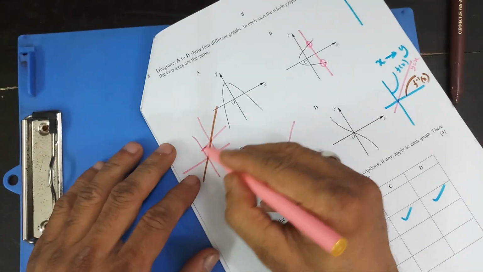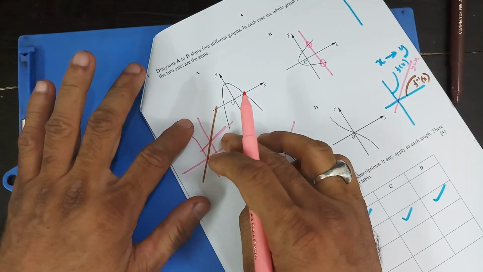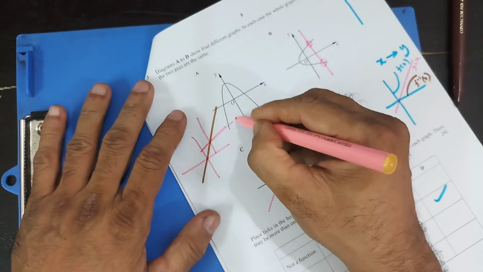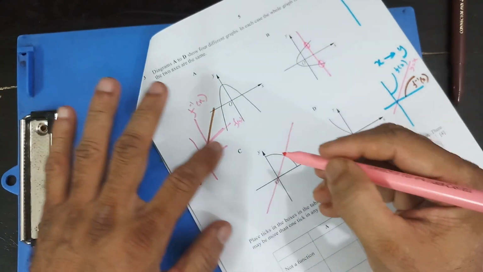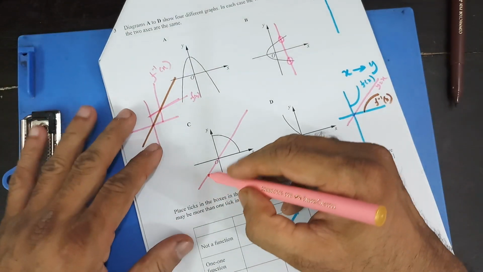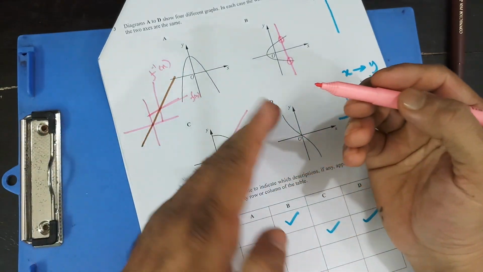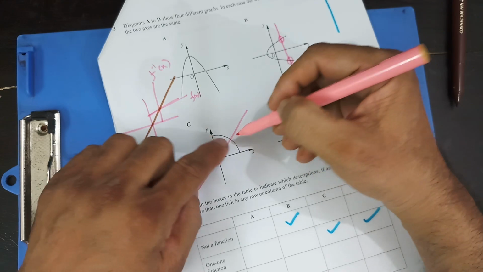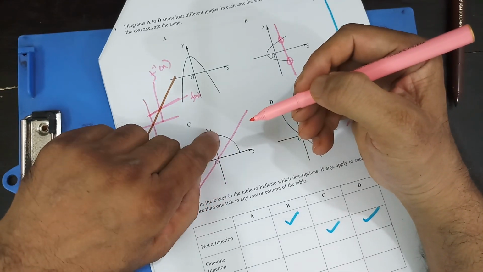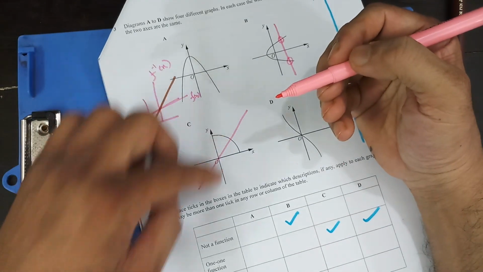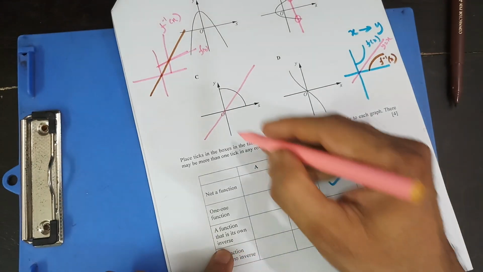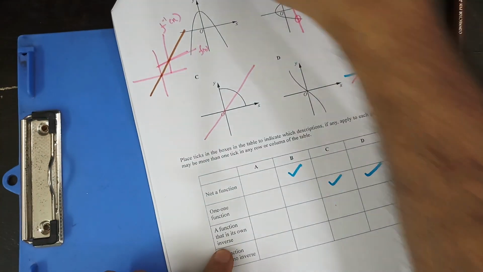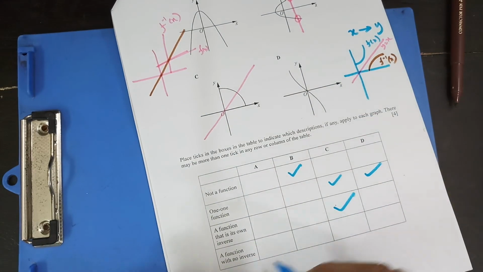So this reflected on this one, they are different lines. This one is function of x and this is the inverse function of x. They form two different lines. But when this reflects on this one, this part coincides with this part and this part coincides with this part. So this graph is a function that is its own inverse. So that's going to be c, this one. c, a function with no inverse.